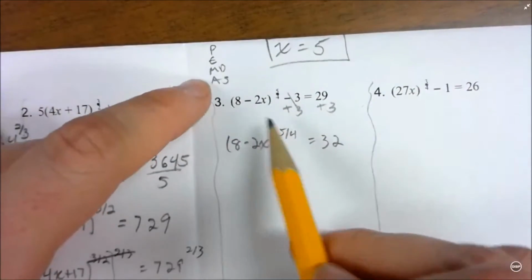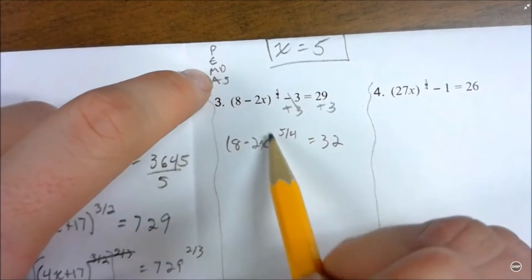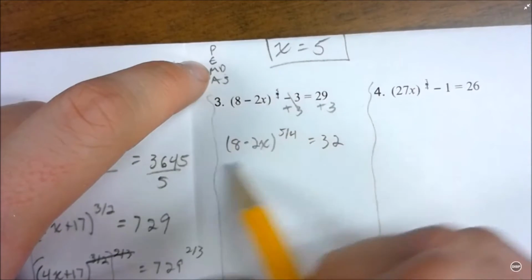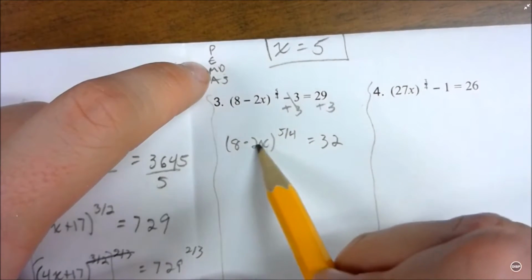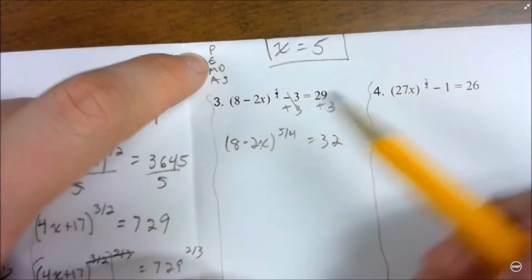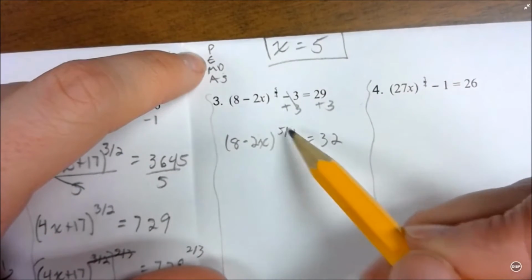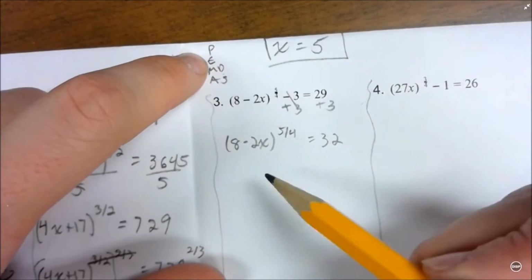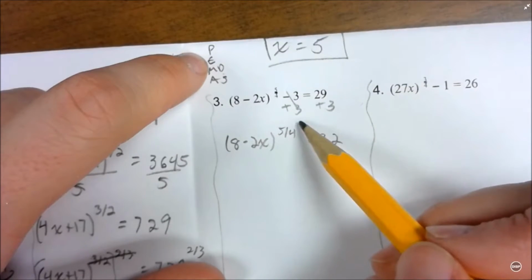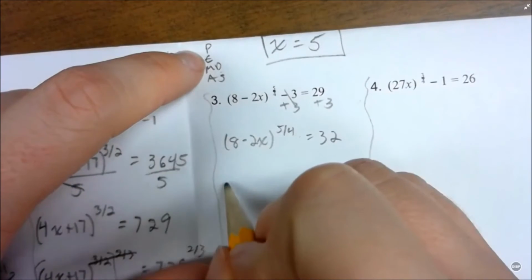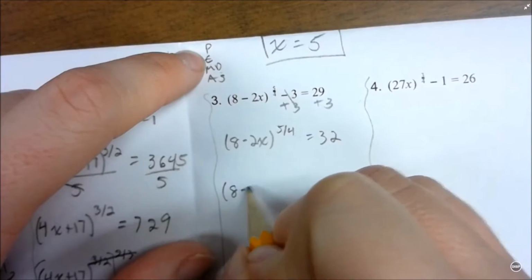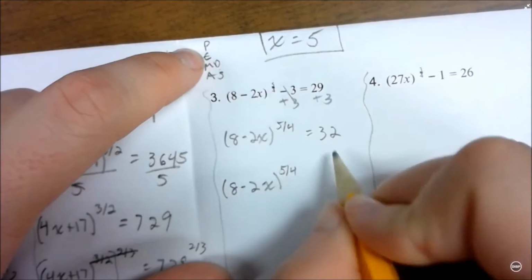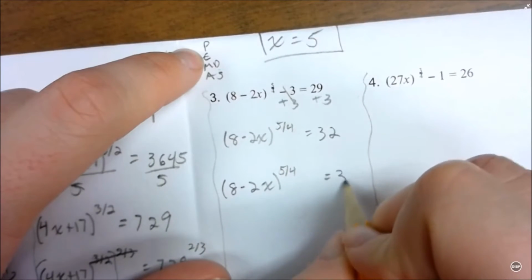And then is there anything else to add or subtract that I can cancel? No. Anything to multiply or divide? No, not outside the parentheses anyway. There's a 2 in there. So I'm at the exponent step. I need to cancel the 5/4. And remember, you cancel the exponent with its reciprocal. So I'm going to use an exponent of 4 over 5. So 8 minus 2x to the 5/4, and then leave yourself a little bit of room, equals 32.